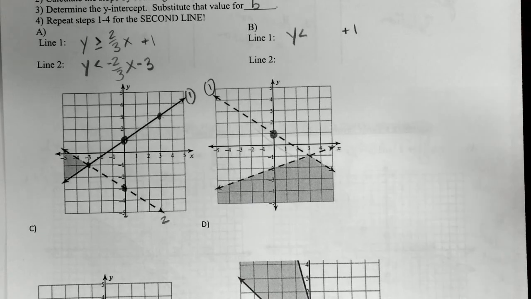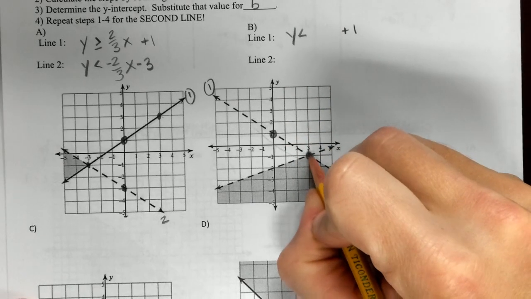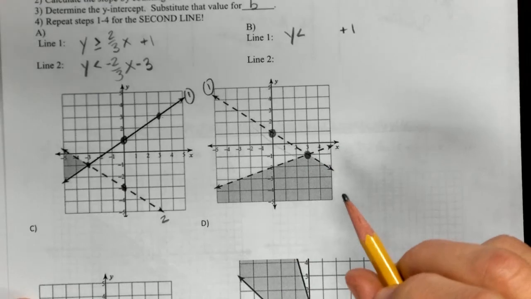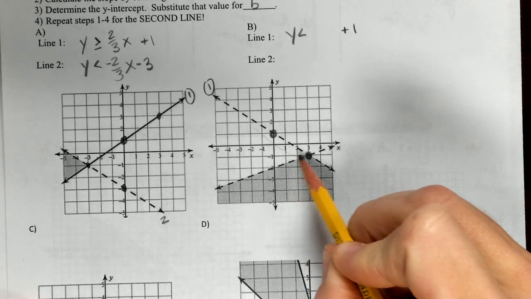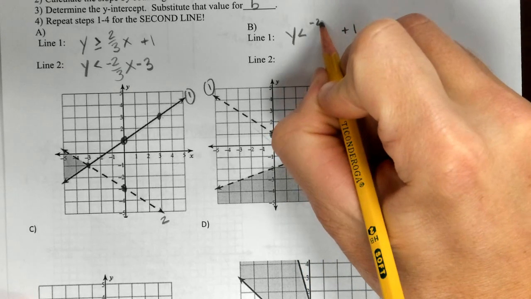Now to find my slope, I find another point on the graph, which is that point right there. And I figure out, how did I get from point 1 to point 2? Well, I went down 1, 2. I went over 1, 2, 3. So once again, we have a negative 2/3 for our slope.